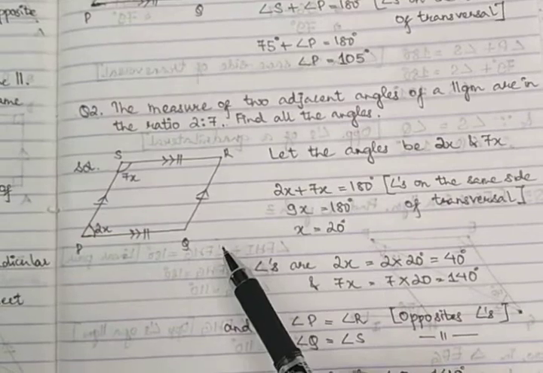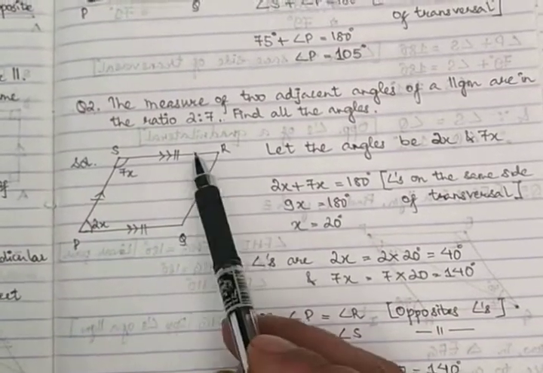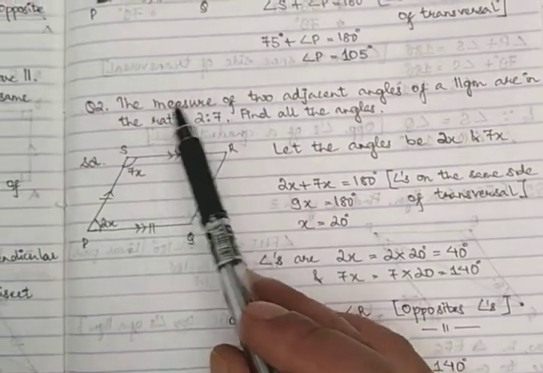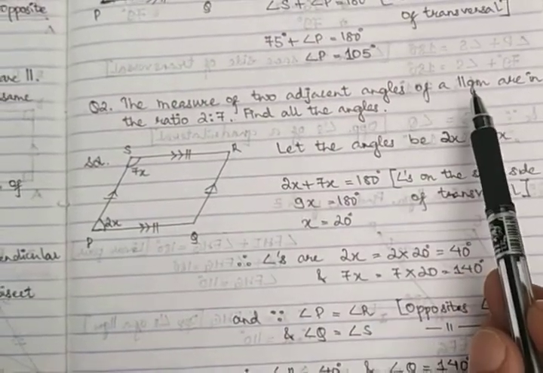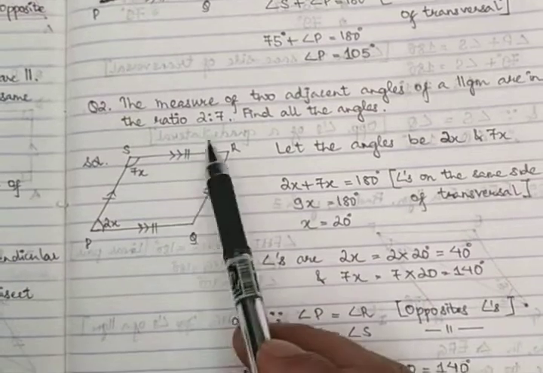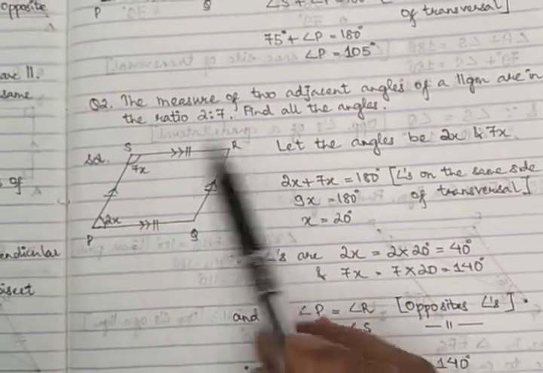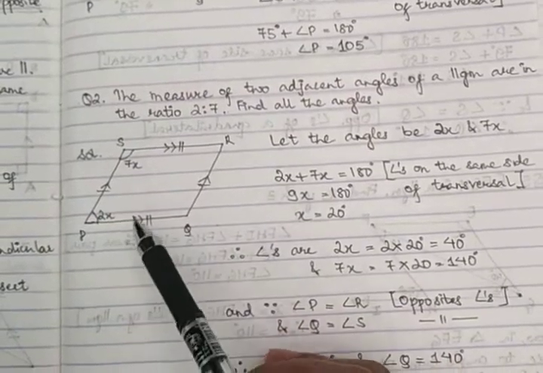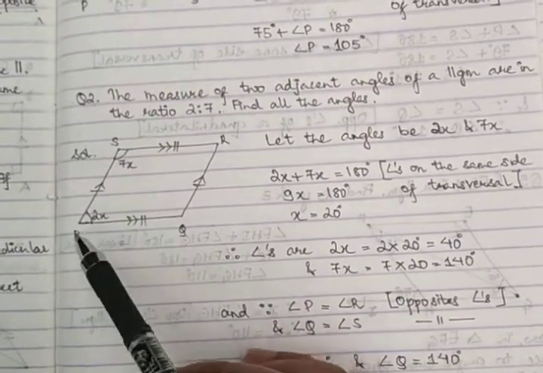Now we were not given a diagram, so I have drawn a diagram, a parallelogram. Because the question states the measure of two adjacent angles of a parallelogram. And since you are familiar with PQRS, I have simply given the name PQRS. You can change the name as well.